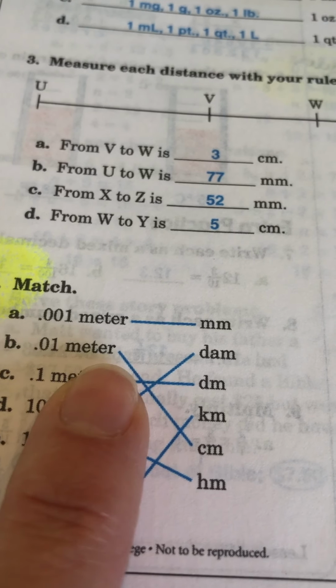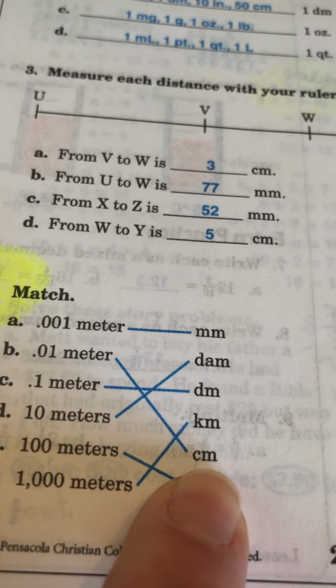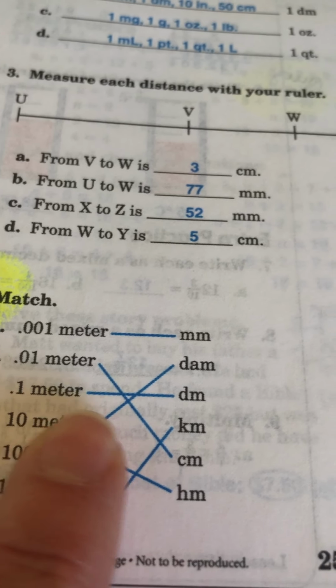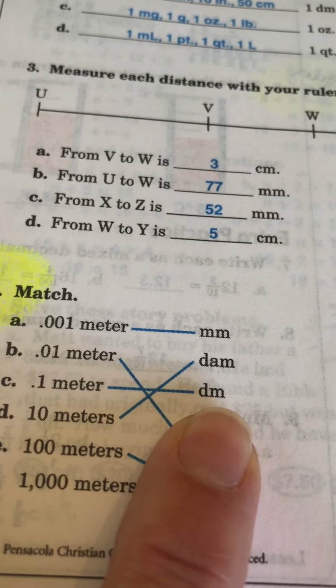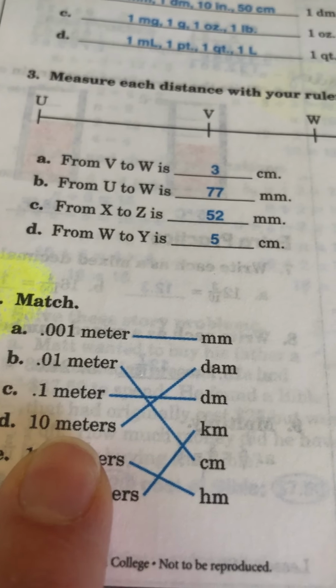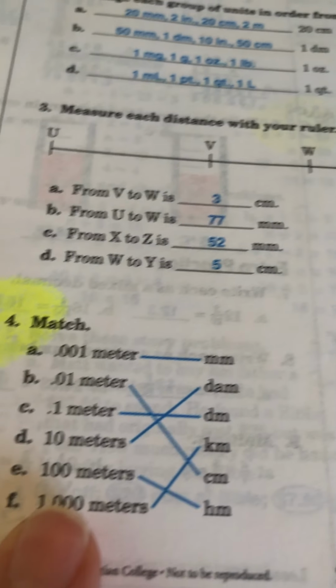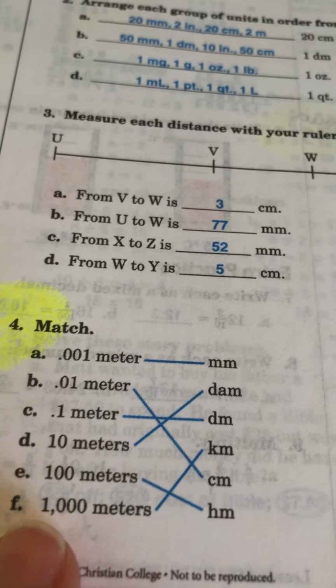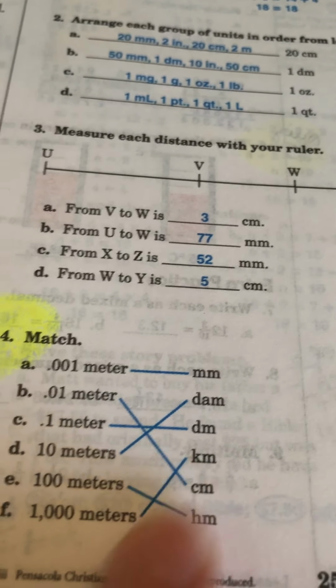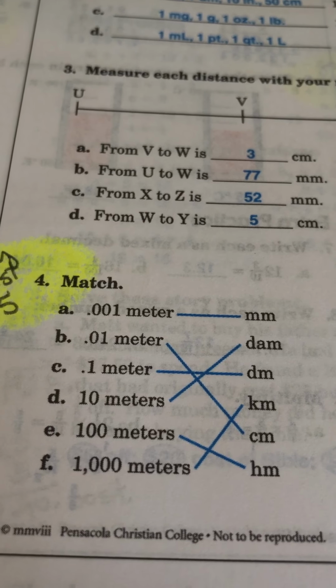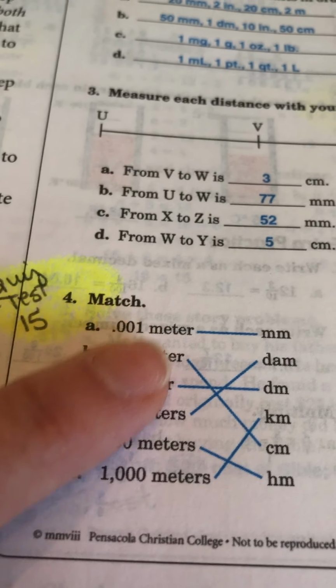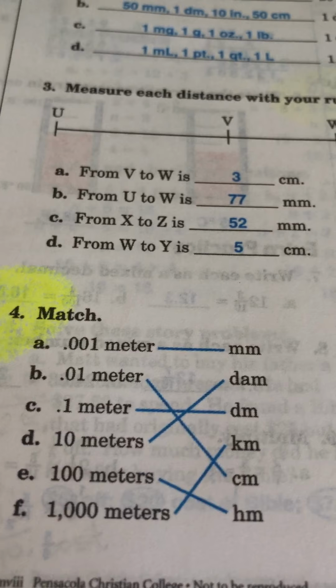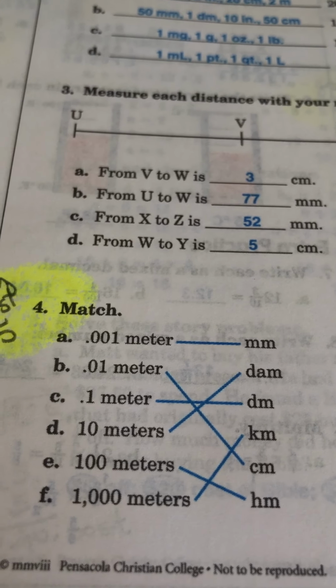And then you've got 0.01 meter is actually a centimeter. And that much of a meter is a what, class? Decimeter. That much of a meter is what? Decameter. That much of a meter is what? Hectometer. That much of a meter is what? Kilometer. Does that make sense? Because the measurement of that is in meters. Okay? Does that make sense?